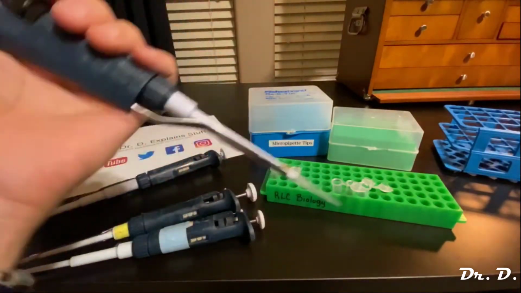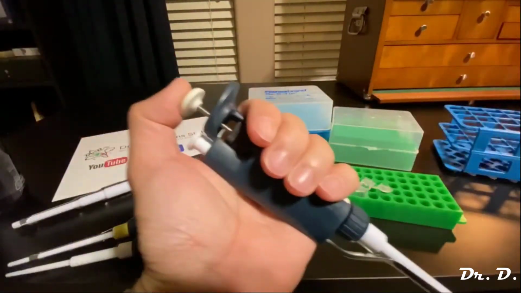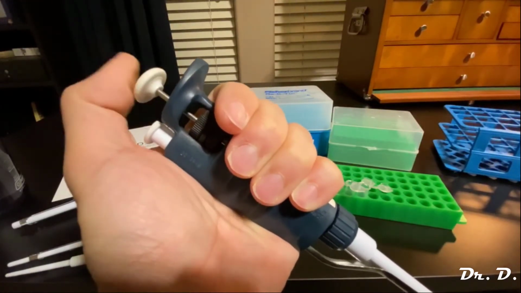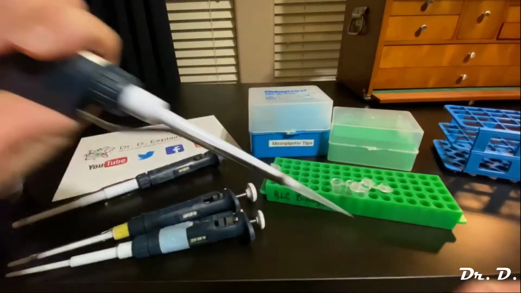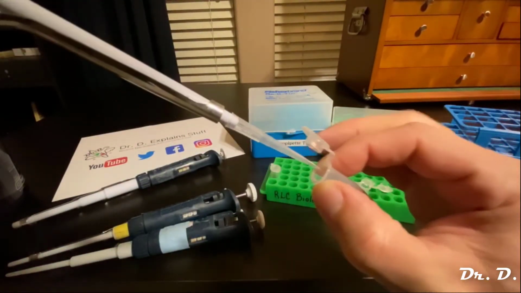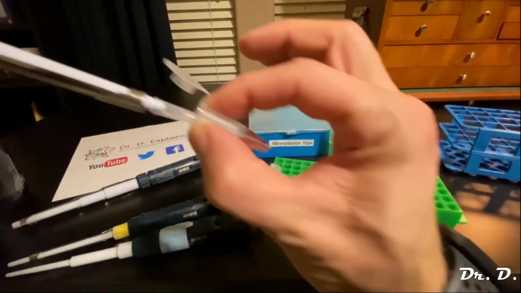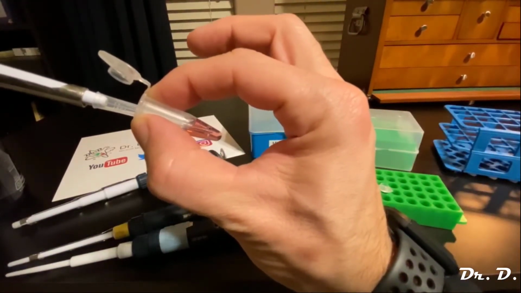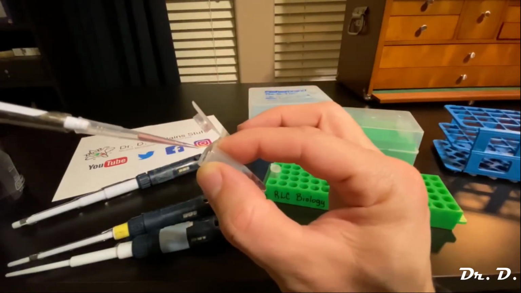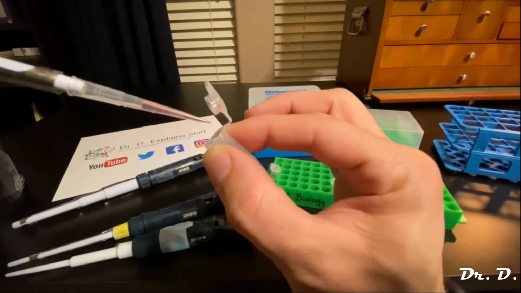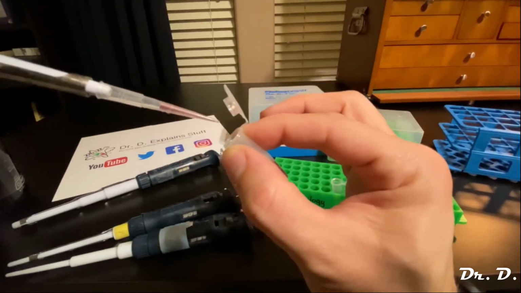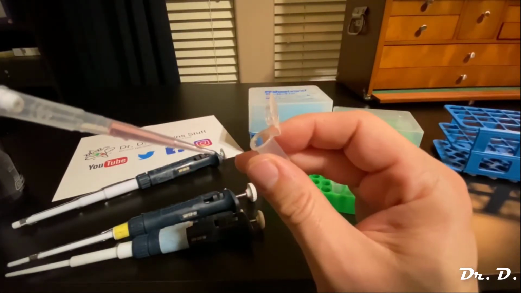And what do we do? We want to suck up the solution. So do we push to the first stop or to the second stop? We push to the first stop, right? Remember that. Then we go into our solution, make sure the tip is in the solution, then we slowly release the button. Okay, and look at that. Do we have bubbles in there? If you have bubbles in there, you can push them out and suck it back up. Yeah, see, no bubbles in the tip.